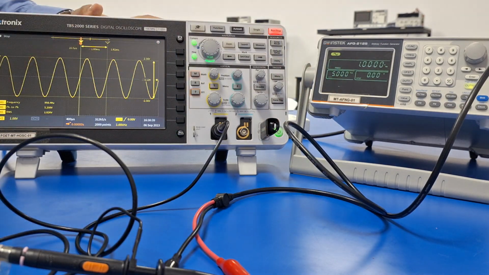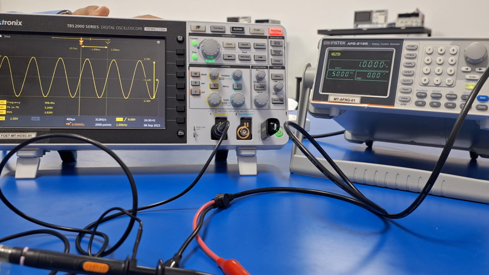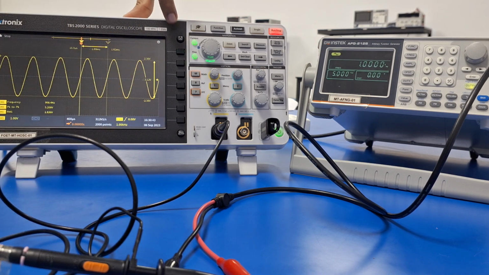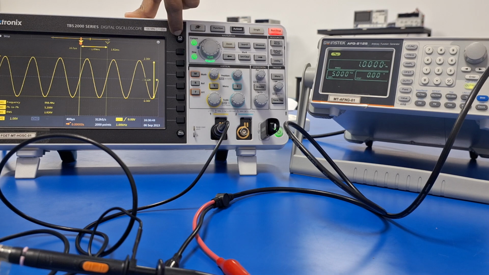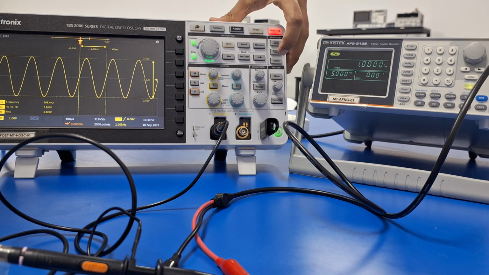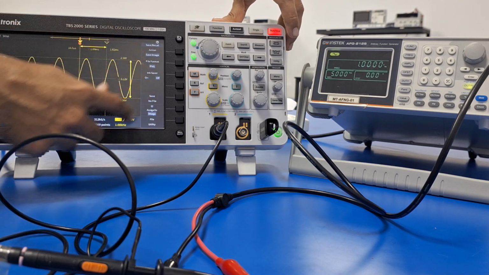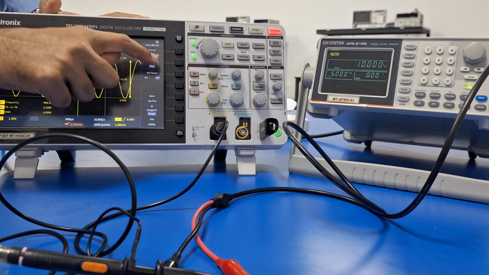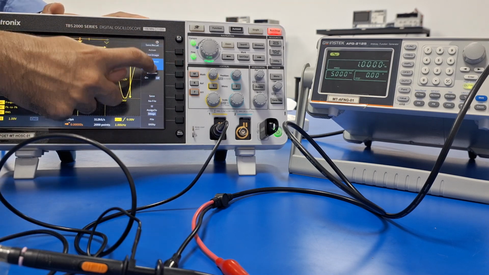I can insert the USB, and to save the screenshot, in this oscilloscope there's a button here called save. There's a disk button. If you press that, this will be saved as a PNG file. Or else you have something called save and recall. So this is a different menu. You can change some settings, such as you can change the format.